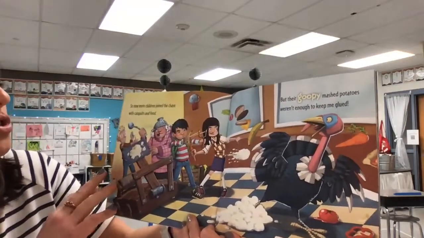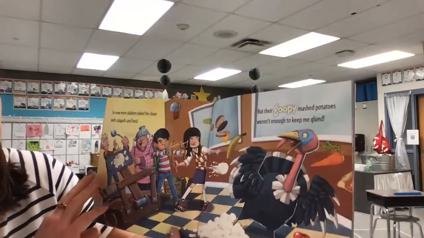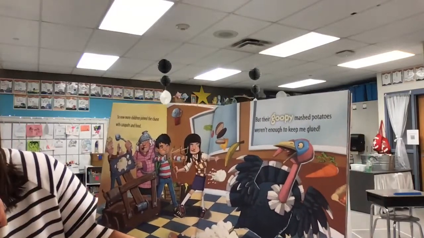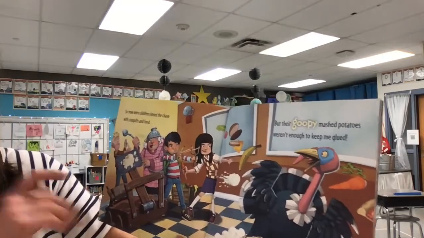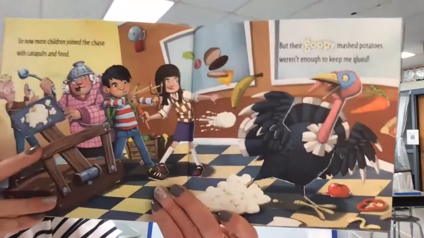So now more children join the chase with catapults and food, but their goopy mashed potatoes weren't enough to keep me glued.